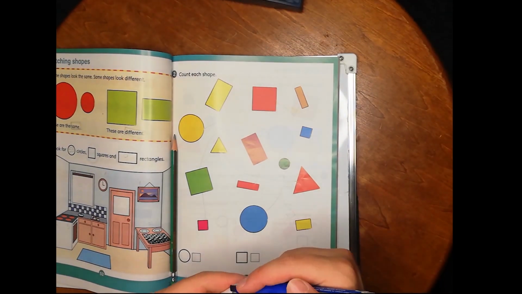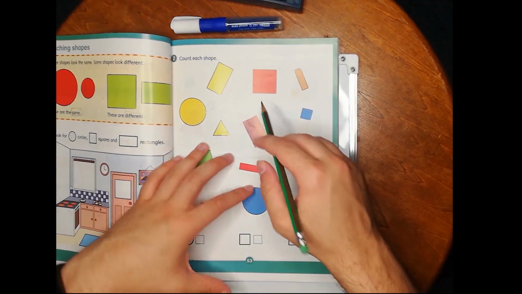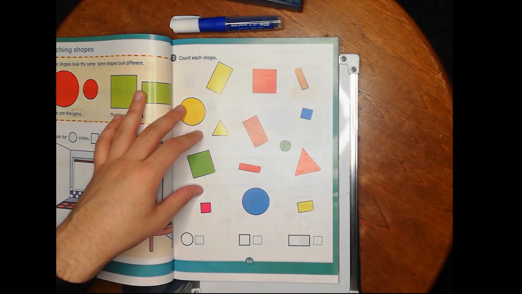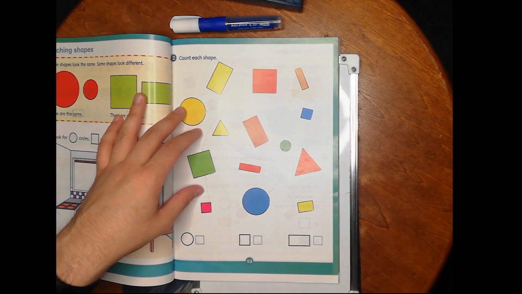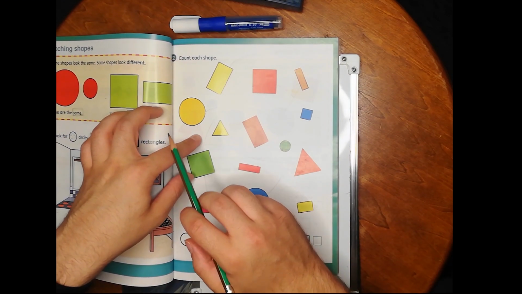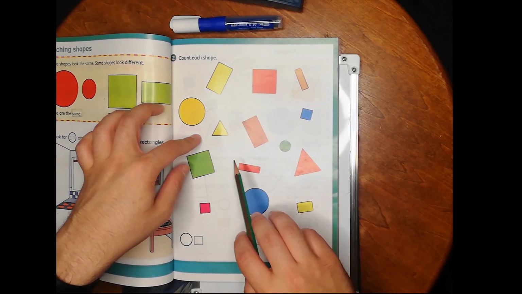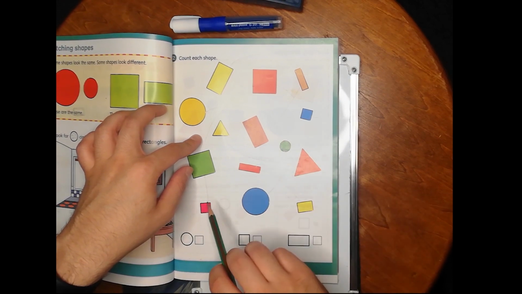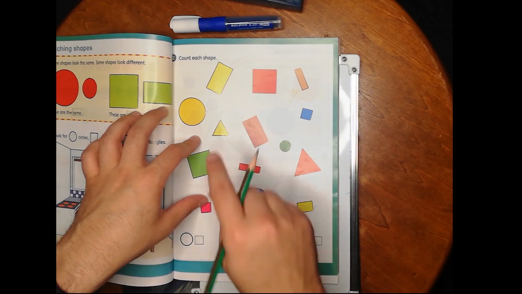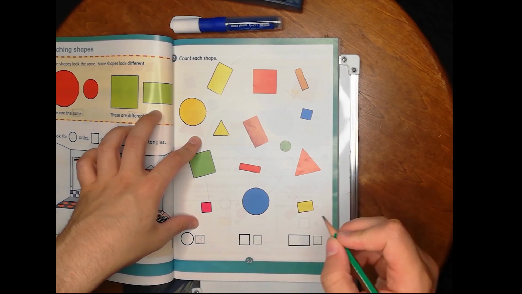Last episode's homework. Now count each shape. In the last episode we just matched them. In this episode we're going to count and write the numbers here. We have a circle, square, and rectangle. So let's see how many circles we have. One, not a circle, not a circle, no. Two, no, no. Three. This is a rectangle. So how many circles do we have? 1, 2, 3. So here we write 3 circles.